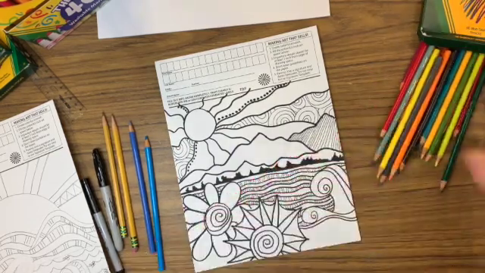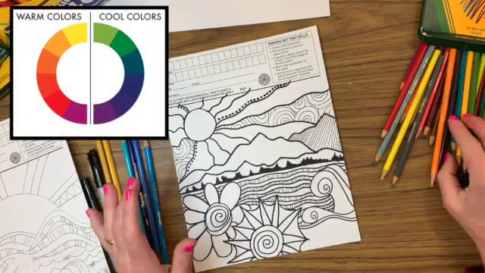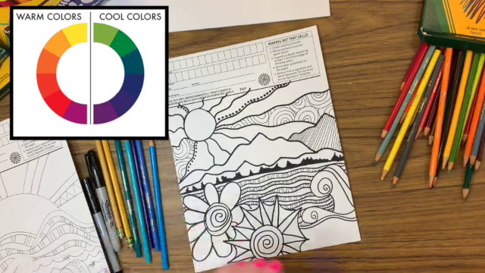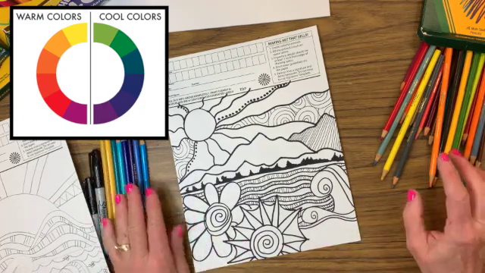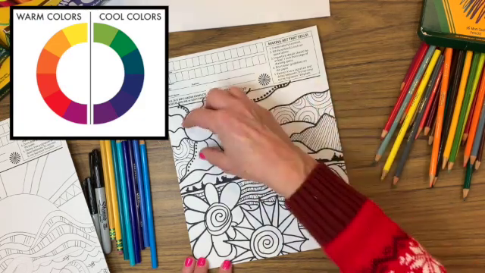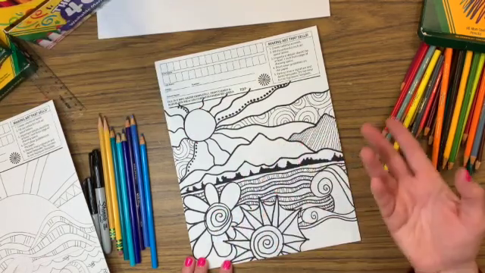And maybe even some purples. I'm gonna work with warm and cool colors, and I want you to do the same, and I want you to think about how you're gonna lay those colors out. I'm gonna do the cool colors in the water. I'm going to do the warm colors in the sun and maybe even the flowers, and I might do the cool colors in the mountains, because think about the rocks.